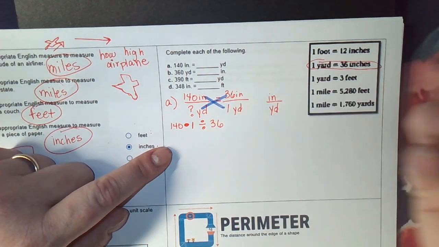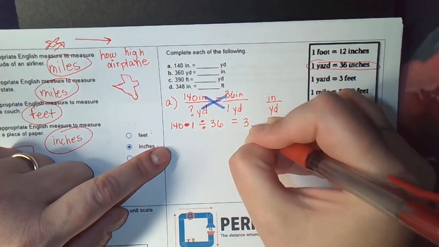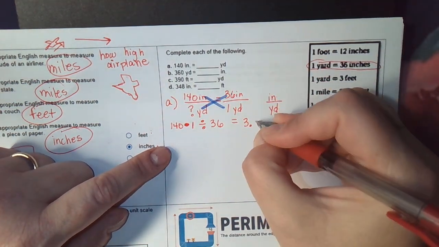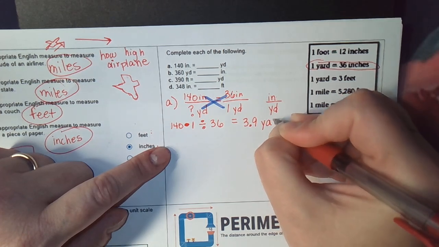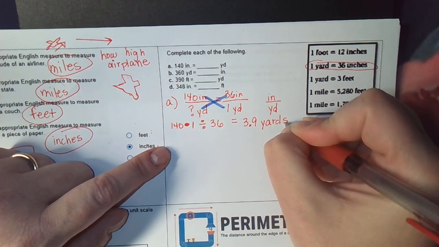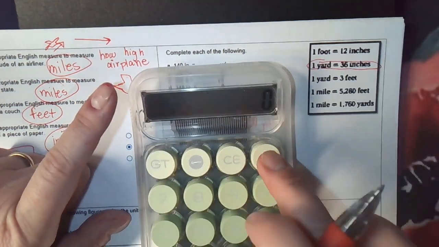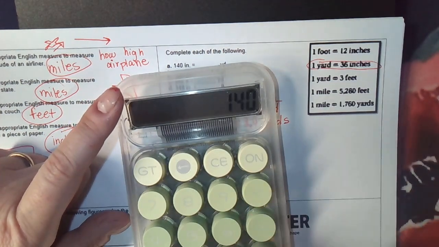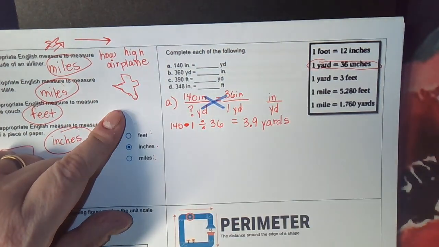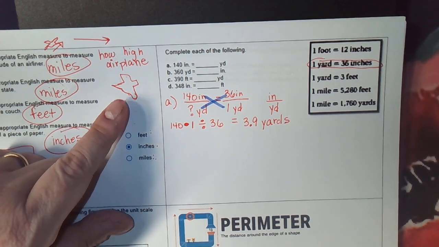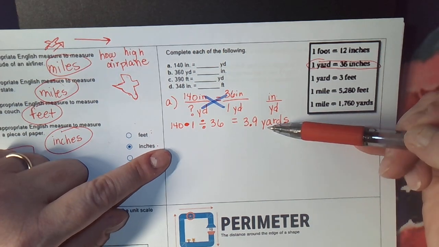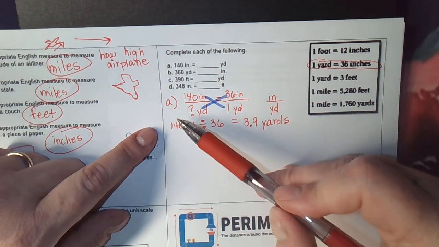Let me maybe round to 3.9 yards. Wait, I think I did that wrong. Hold on. No, I did it right. So 3.9 yards, or if your homework does not allow decimals, let's see how we're going to do this.